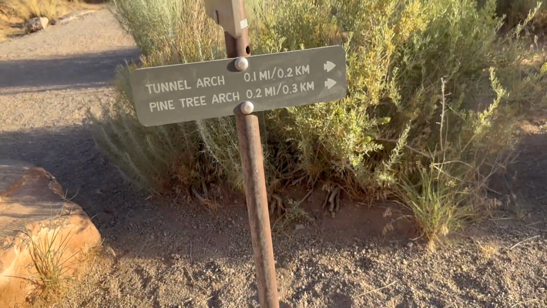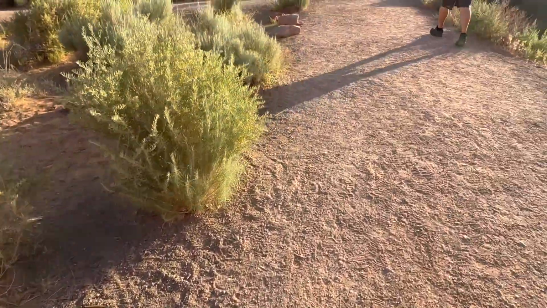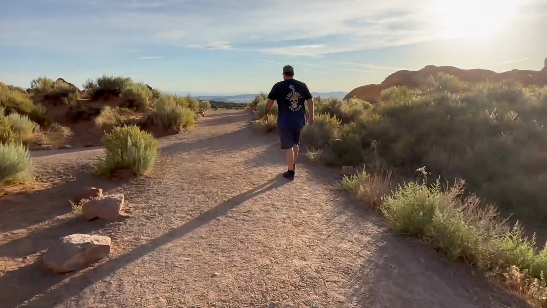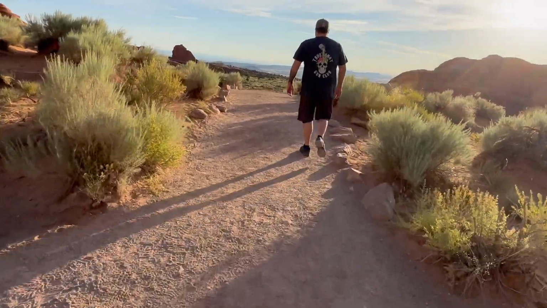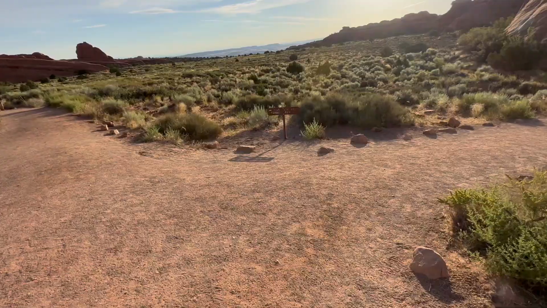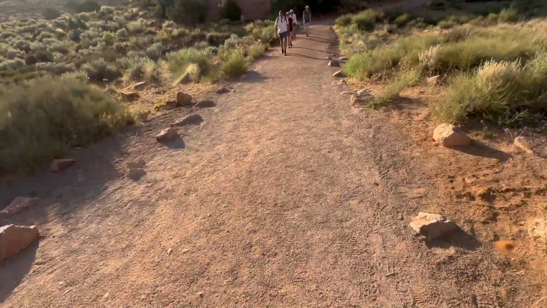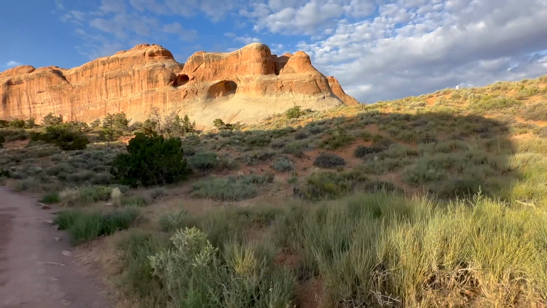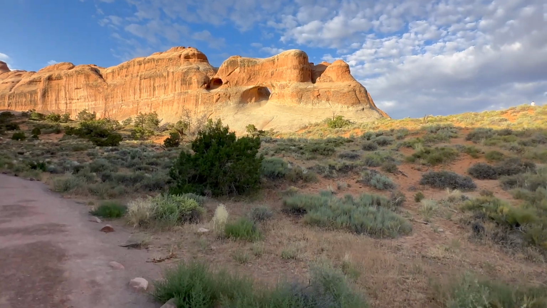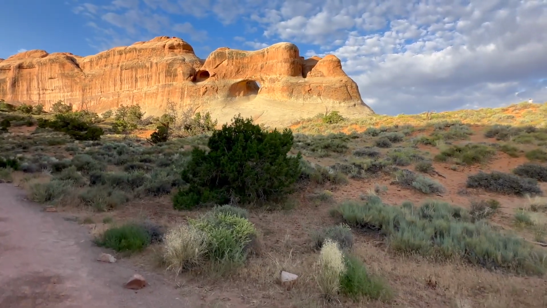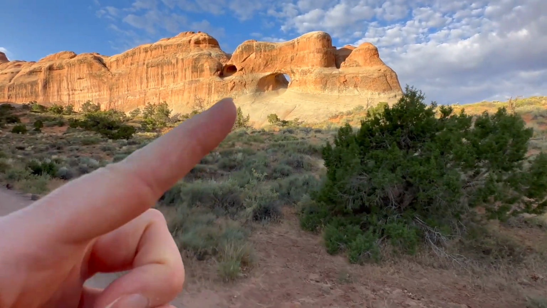So there's our first two we're gonna hit. Pine Tree Arch and Tunnel Arch. To the right. You want to do Tunnel first or Pine Tree first? Okay. Oh, that's the Tunnel Arch. I was just like, oh, that looks cool. And there's the tunnel.